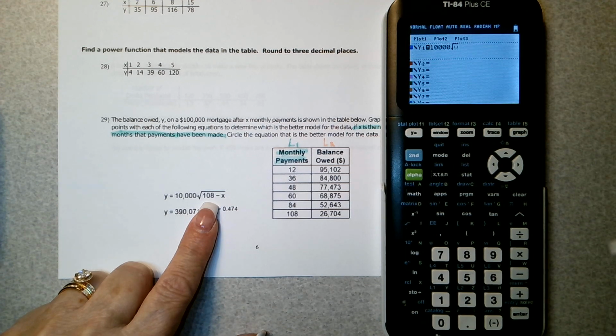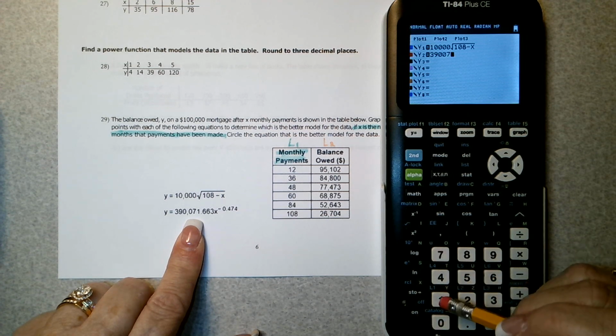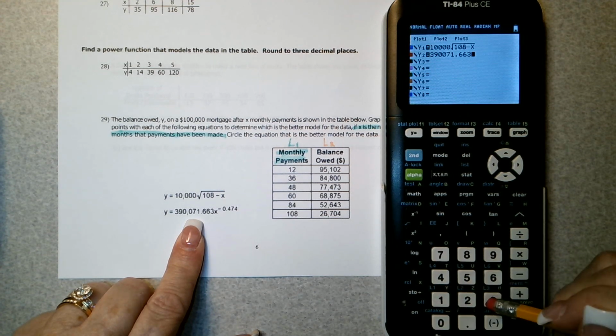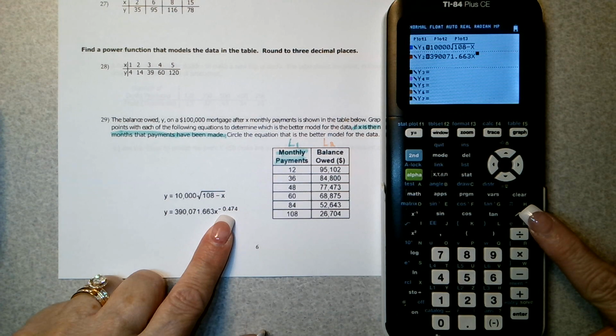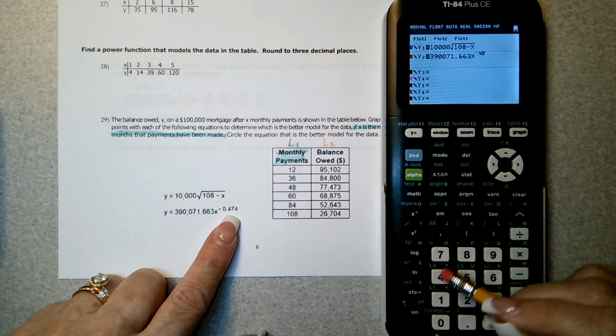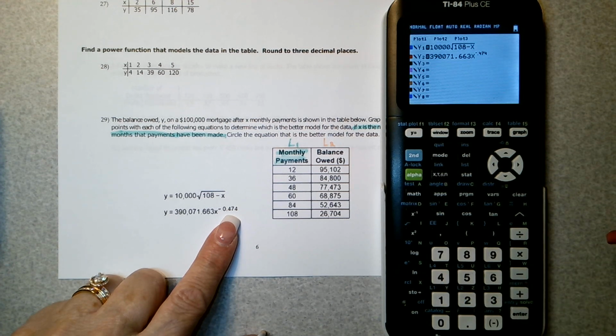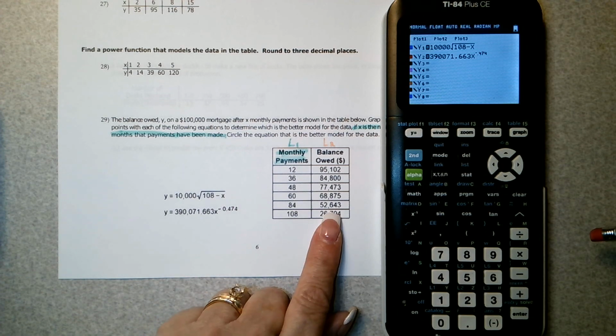And then I got 108 minus X underneath the radical, and hit Enter. And then 390,071.663X, and they're going to raise it, so hit your caret button here. You're going to raise it to a negative 0.474 and hit Enter.